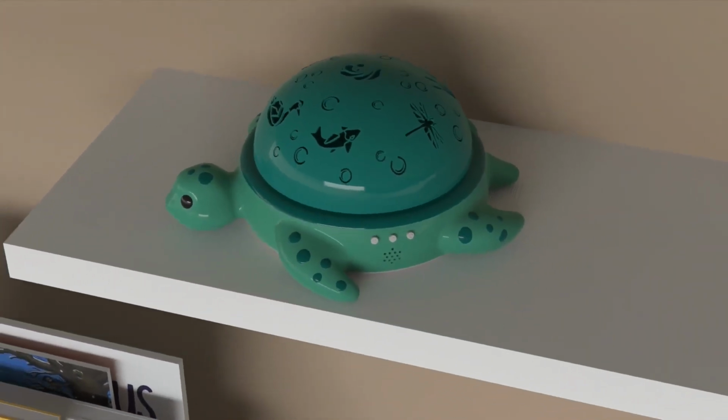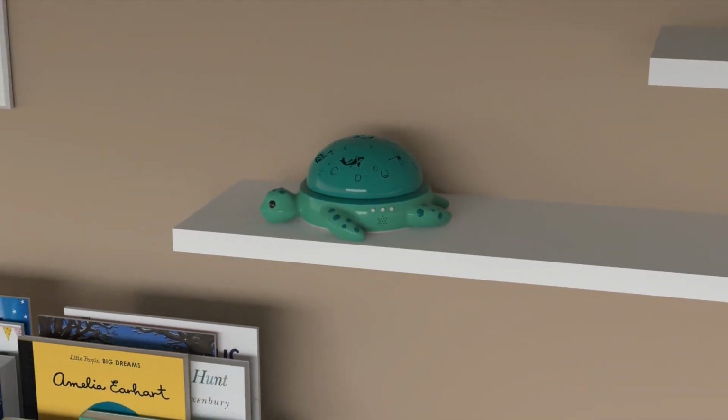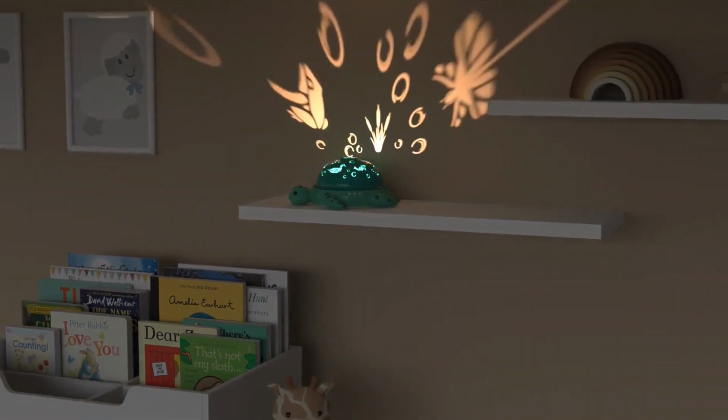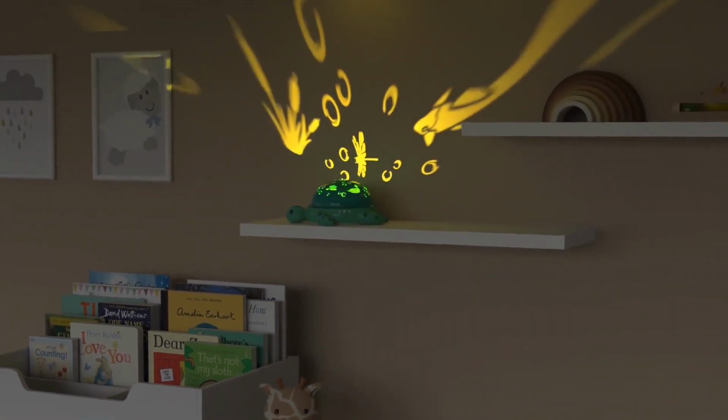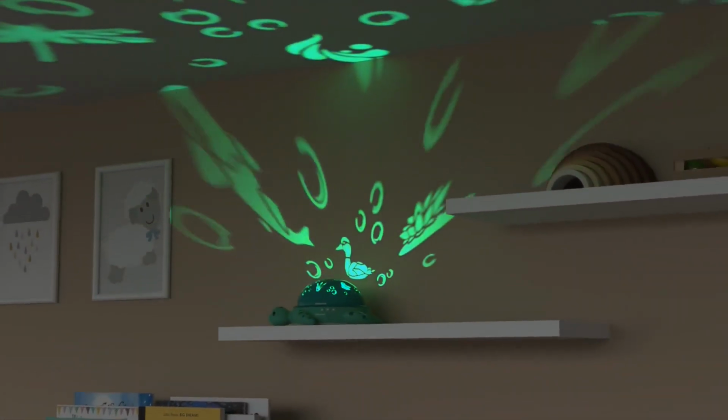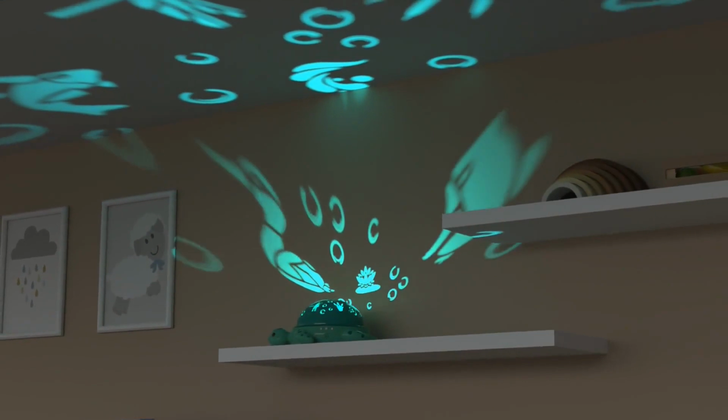Hi and welcome to this SOLIDWORKS Visualize tutorial for a Turtle Projector animation. In this tutorial I'll take you through the process of creating this animation, from adding lights, animating light colours and environments, and animating parts within the model to create the moving projector.